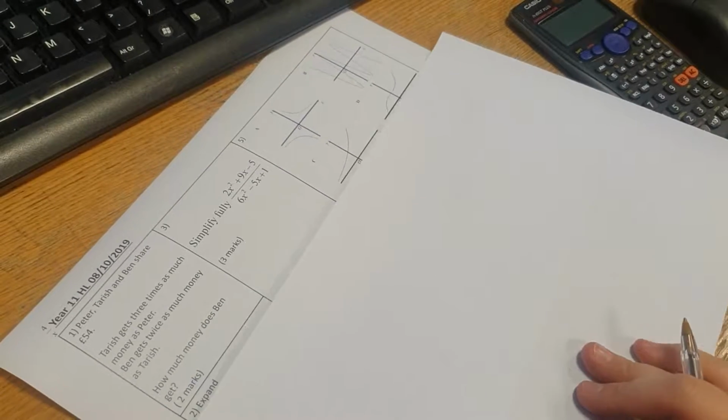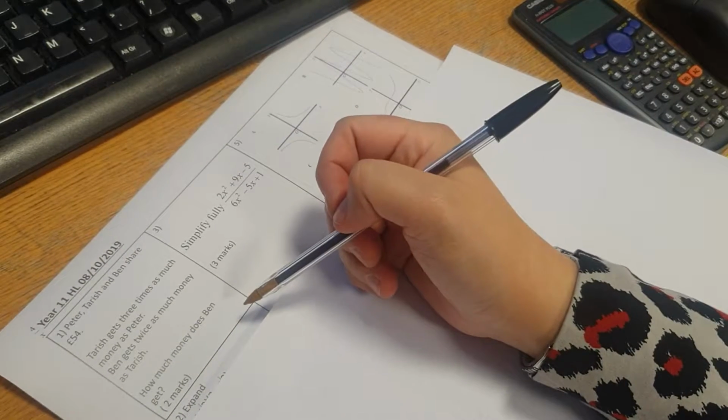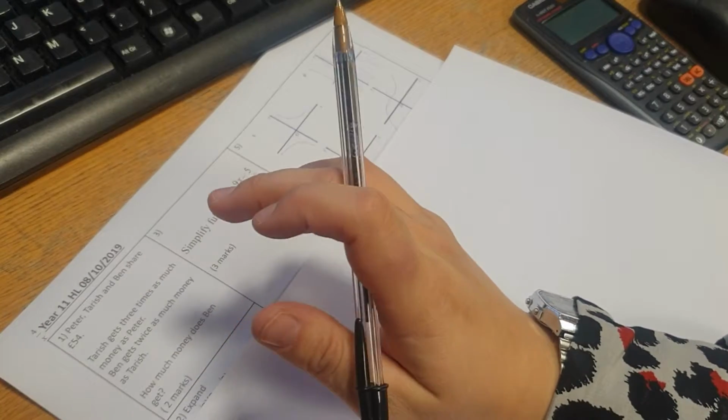So this is home learning help. I think this was the last one, home learning in your book, hopefully.